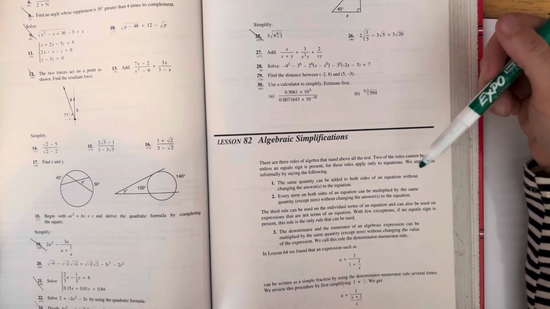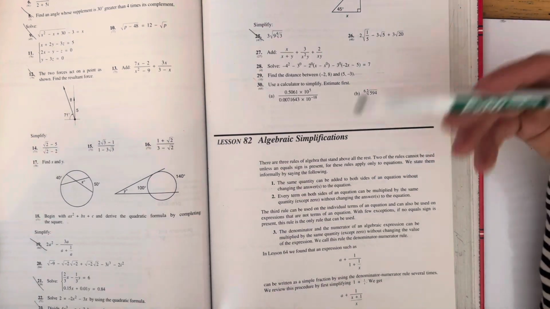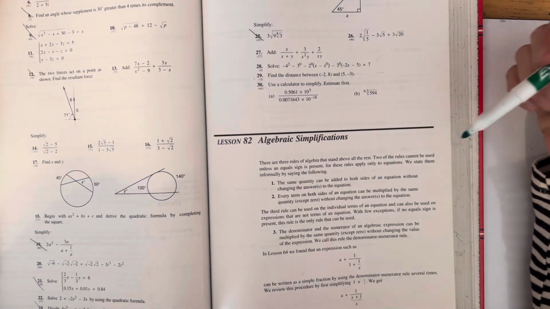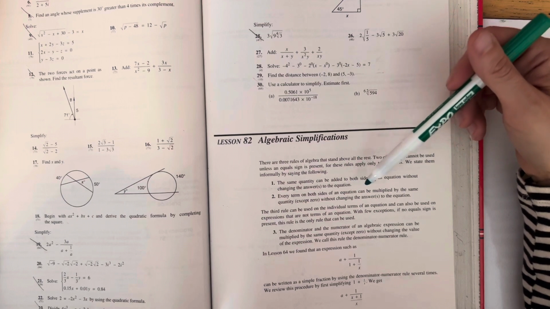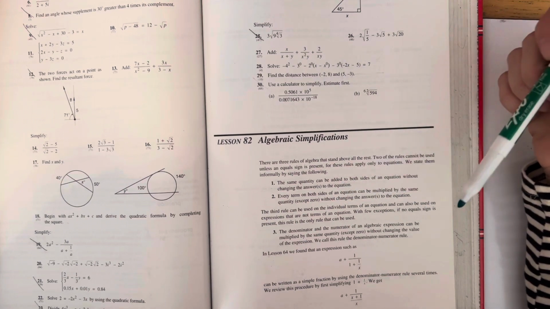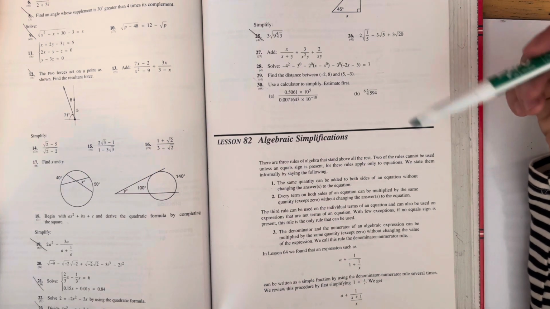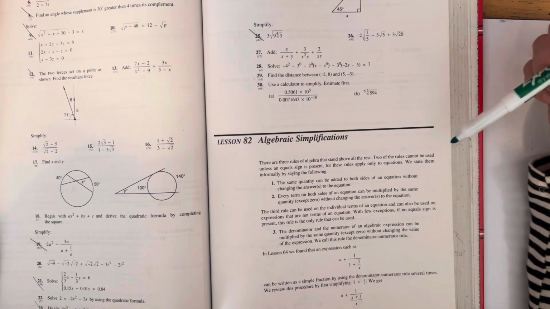The same quantity can be added to both sides of an equation without changing the answer. So that's when I say, hey, whatever we do to one side, we have to do to the other. Every term on both sides of an equation can be multiplied by the same quantity except 0 without changing the answer to the equation. So that means when I am like, hey, whatever we do to the bottom, we have to do to the top.